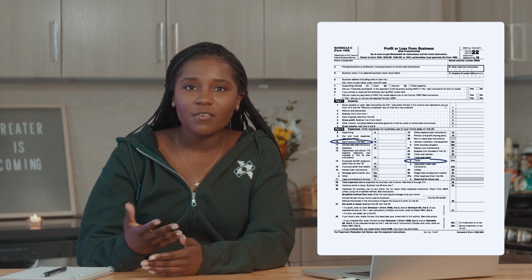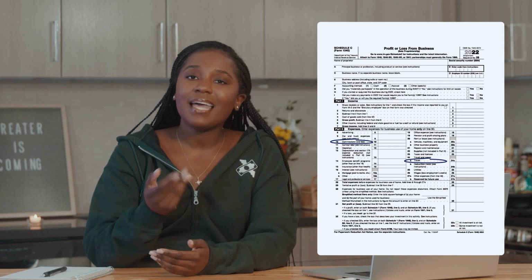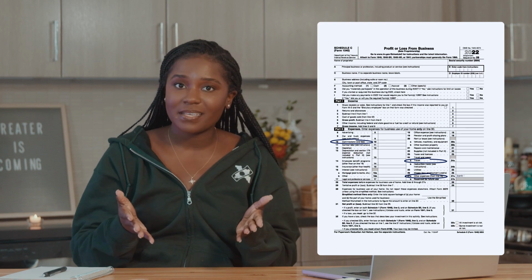I will use this only for travel-related bank fees. Line 27A of your Schedule C, other expenses. This spot will allow you to include custom descriptions so you can write in bank fees.